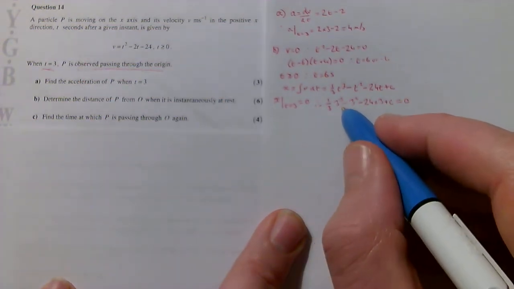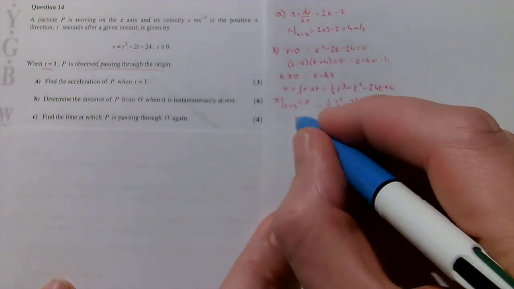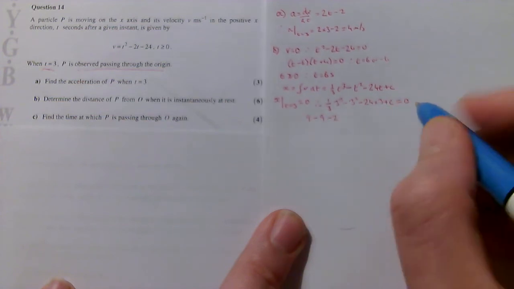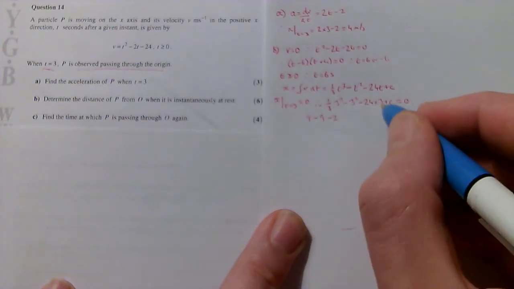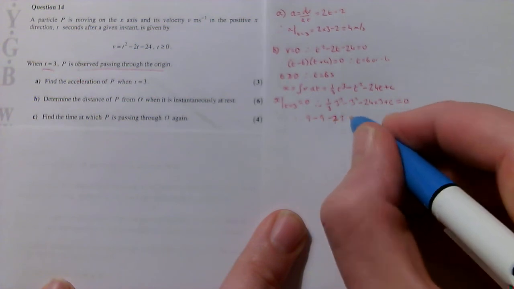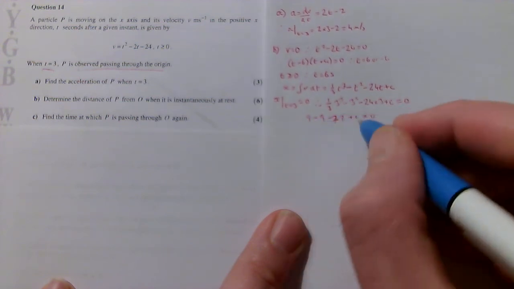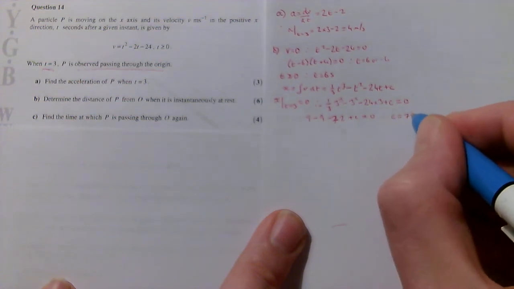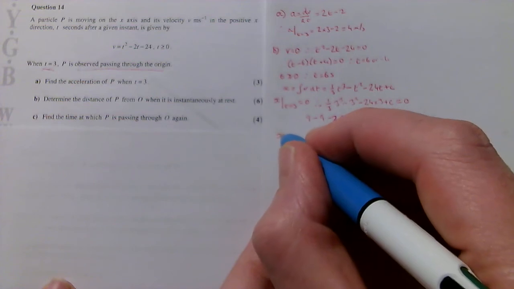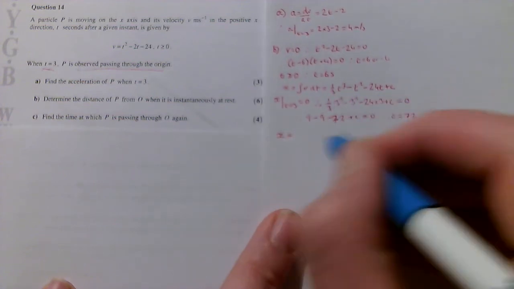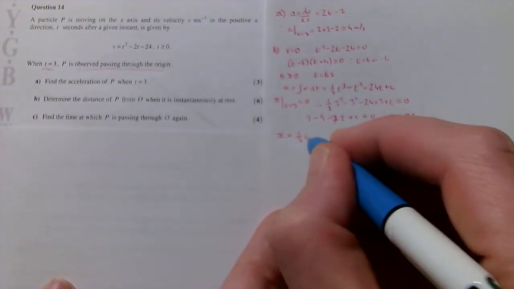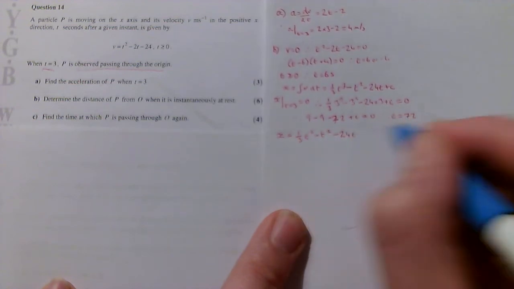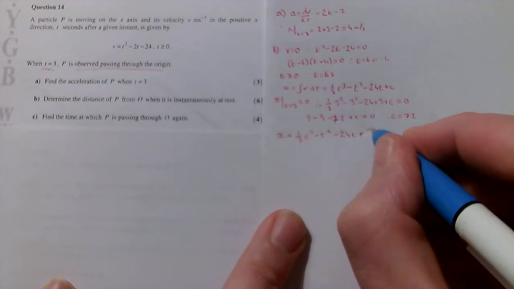So a third of 3 cubed is going to be 9, minus 9, minus 24 times 3, which is minus 72, plus c equals 0. 9 minus 9 is nothing, so minus 72 plus c equals 0, therefore c equals 72. So my expression for x is a third t cubed, minus t squared, minus 24t, plus 72.